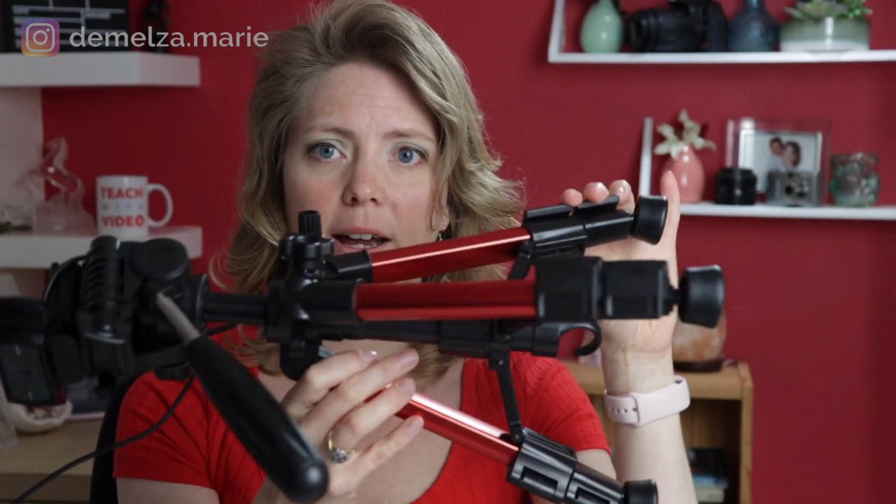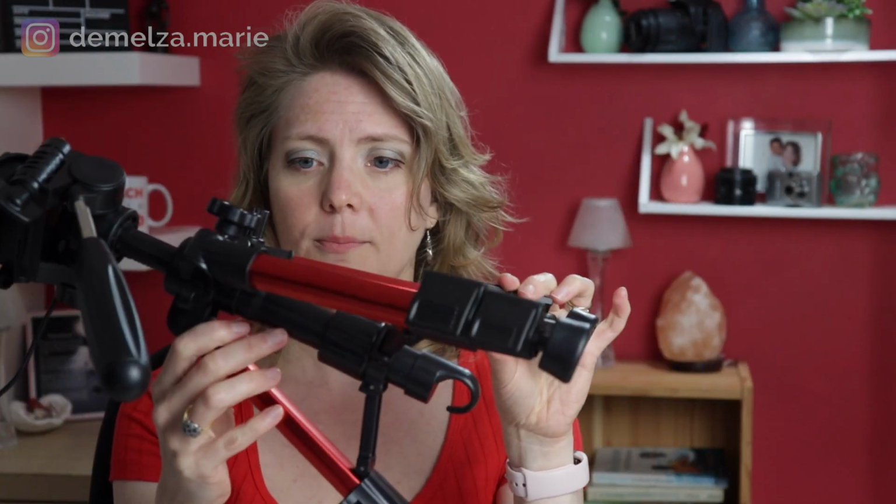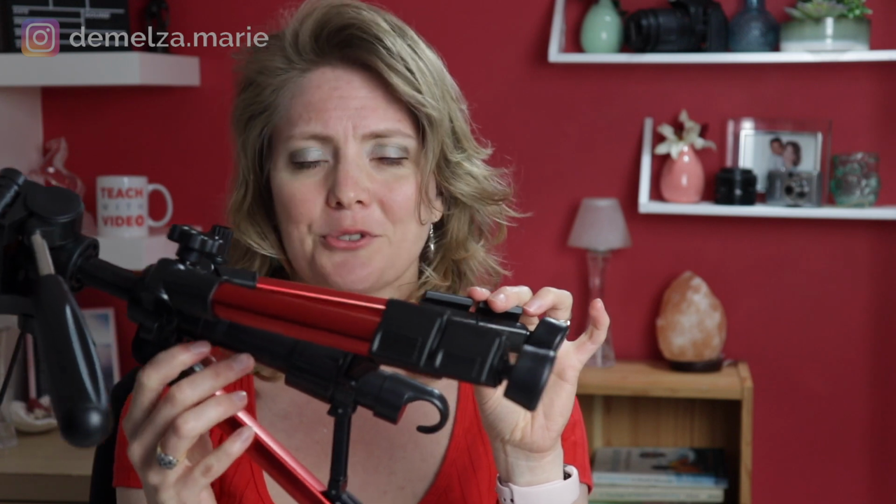However, if you are using your desktop and you are going to be using a webcam, then I would recommend getting a tripod similar to this, where it is a tabletop or desktop tripod, and this is really nice and small, and it's adjustable so it can go higher, obviously not as high as a full size.